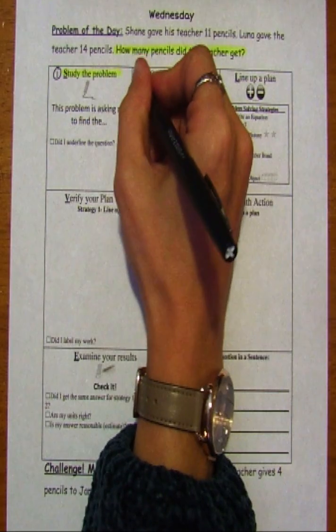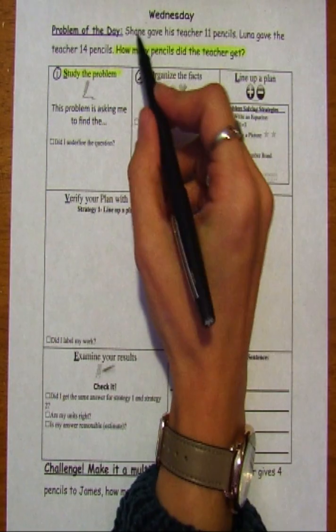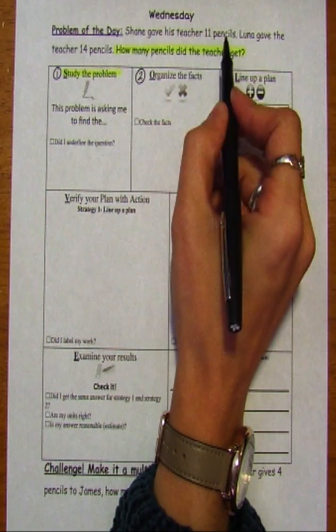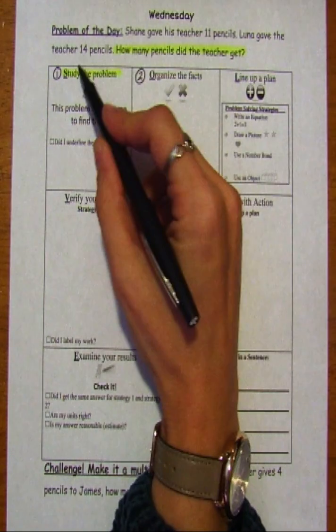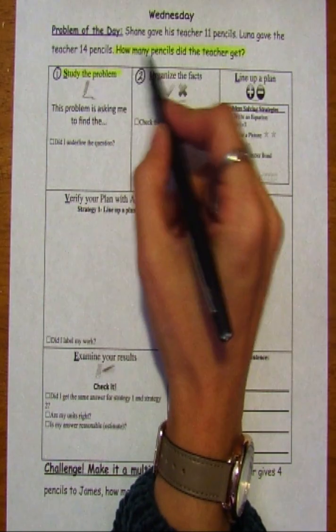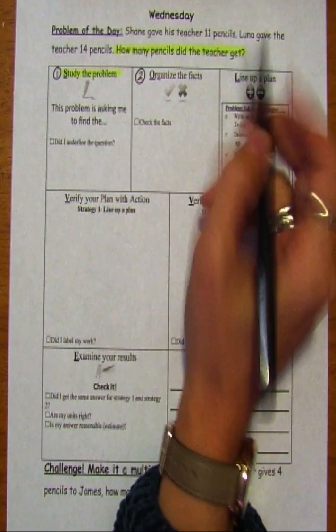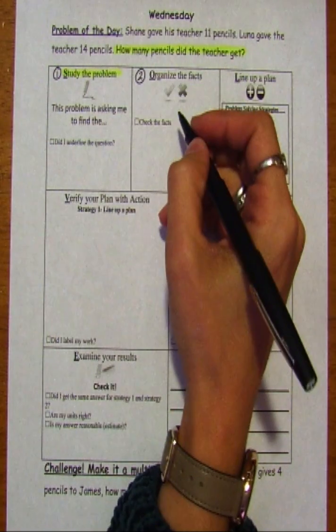So second read, I'm going to organize my facts. Shane gave his teacher 11 pencils. Luna gave the teacher 14 pencils. How many pencils did the teacher get? So I'm going to make sure I understand what's happening.